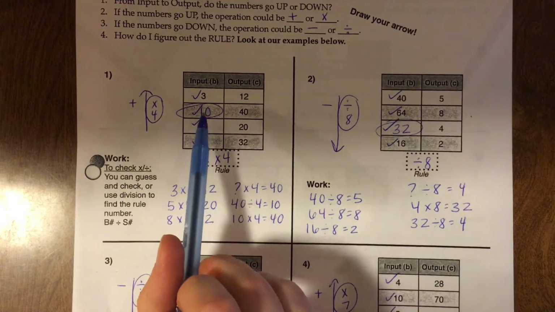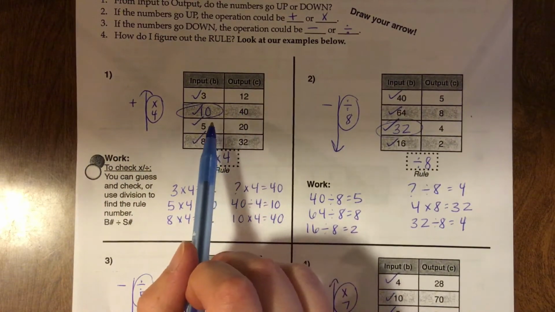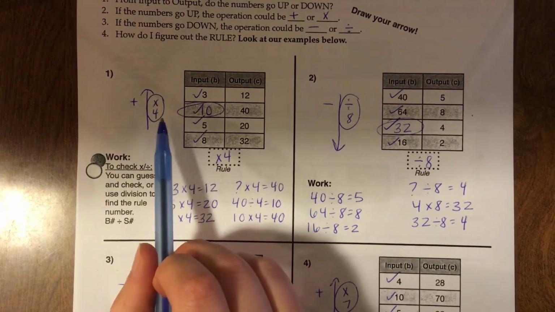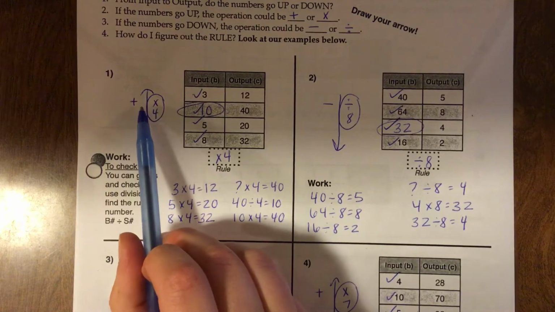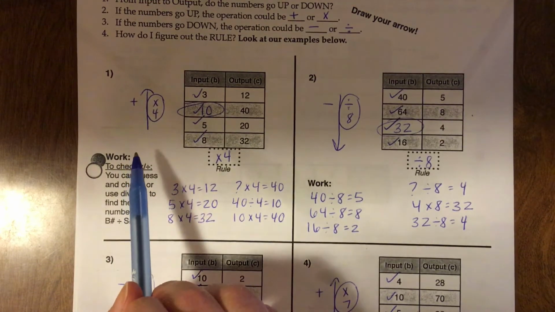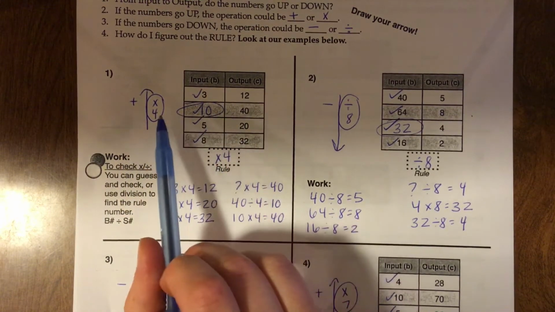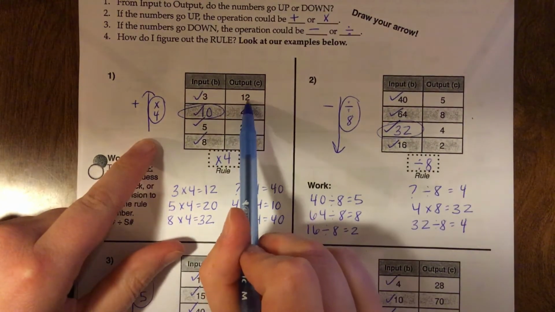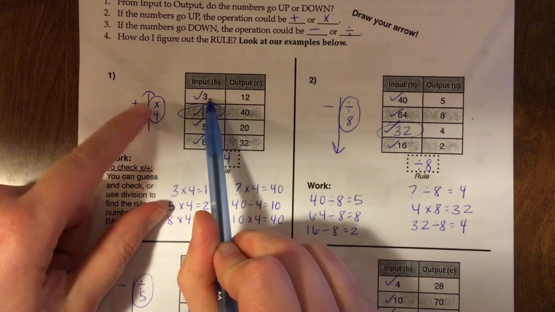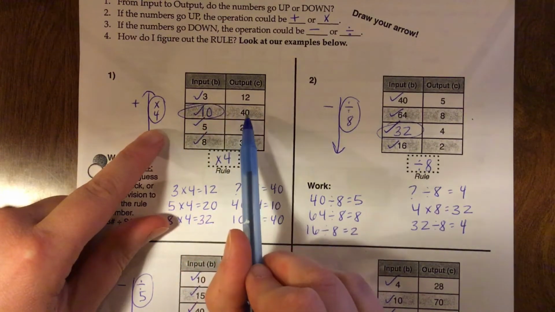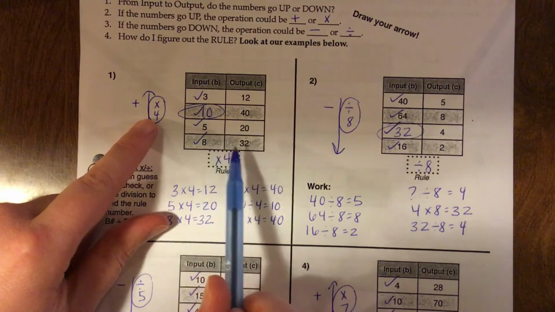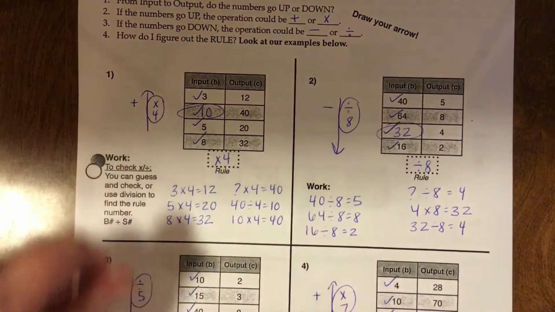So number 1: from 3 to 12, 10 to 40, 5 to 20, 8 to 32, the numbers were going up. So our choices for an up arrow are addition or multiplication. Since the numbers were jumping up pretty fast, I tested out multiplication. I did that by doing 12 divided by 3, the inverse of multiplication. I got 4. Then I skipped this one. Then 20 divided by 5, I got 4. 32 divided by 8, I got 4.